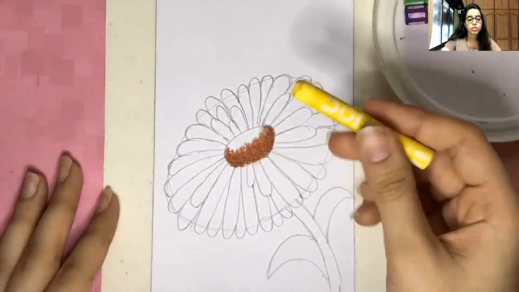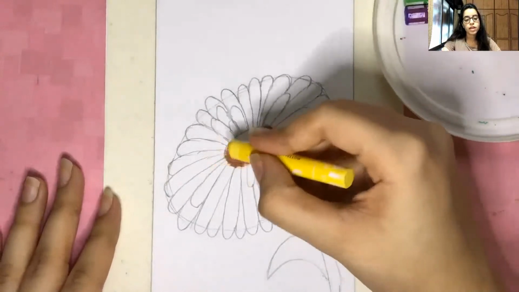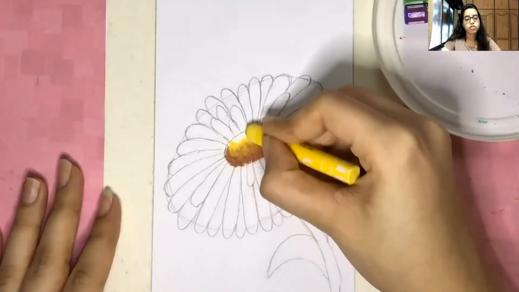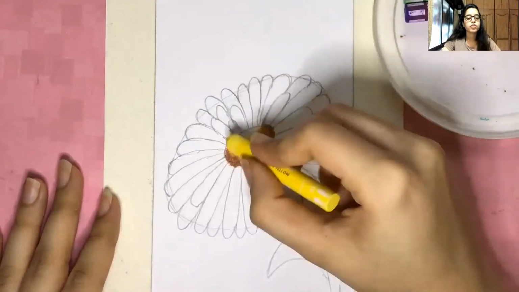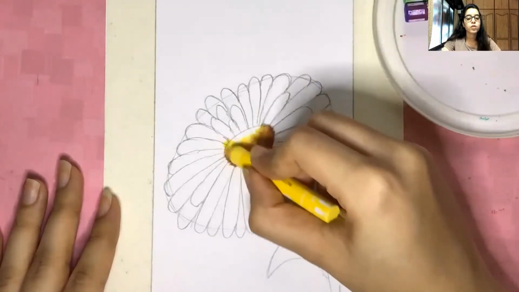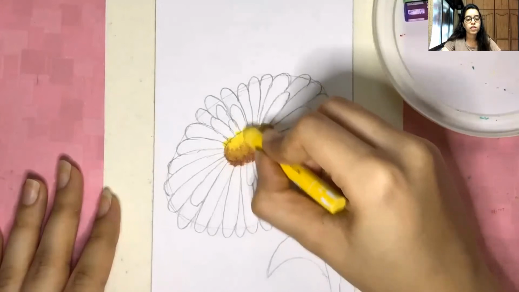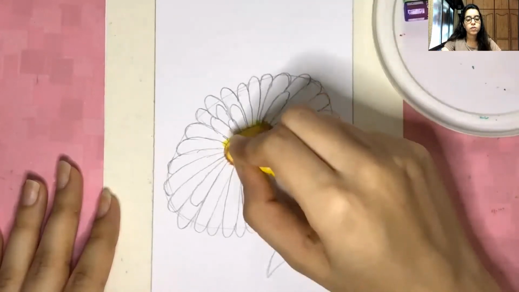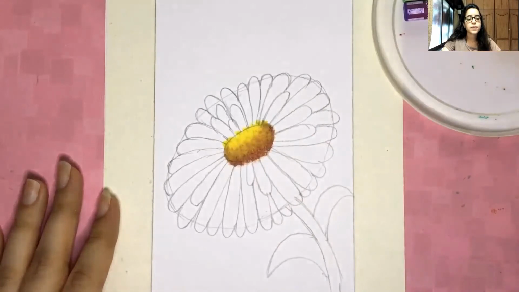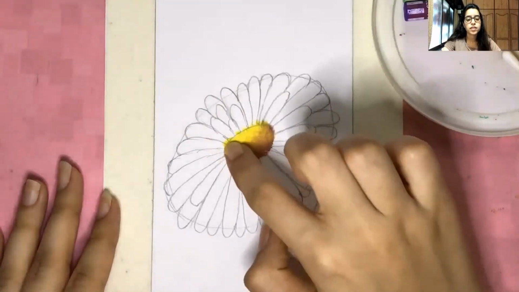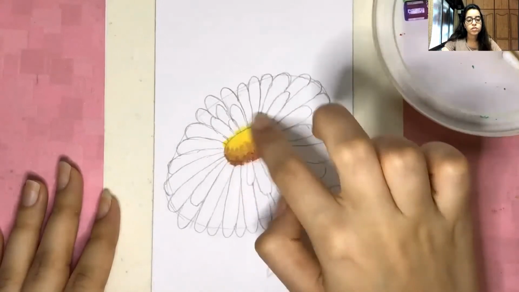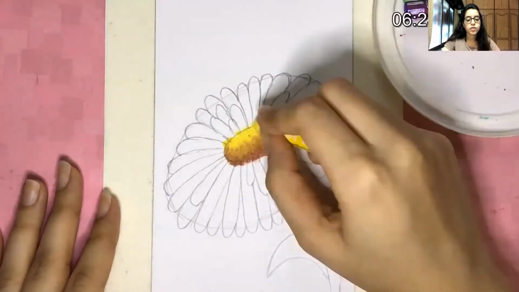Now we are going to take this yellow color, and we are going to add color on the top section. Just above the brown section, we are going to add yellow color. I've just added this yellow color now. This time you can simply use your fingers and blend a little bit of it, moving your fingers a little bit towards the center.